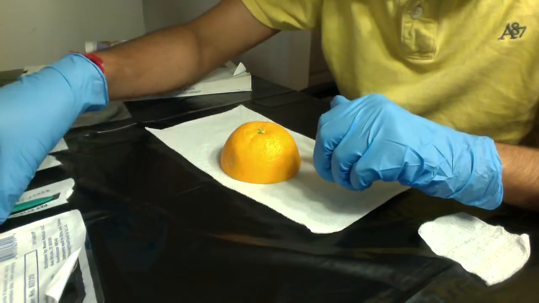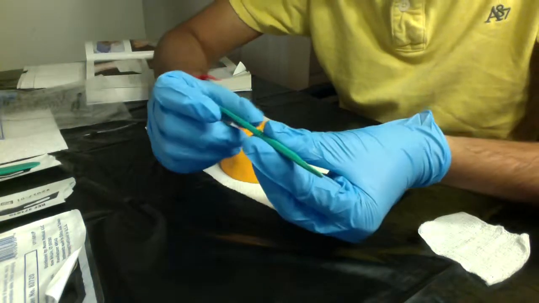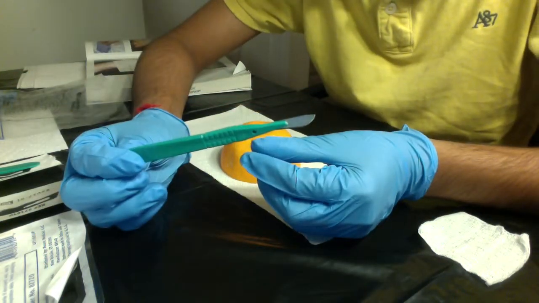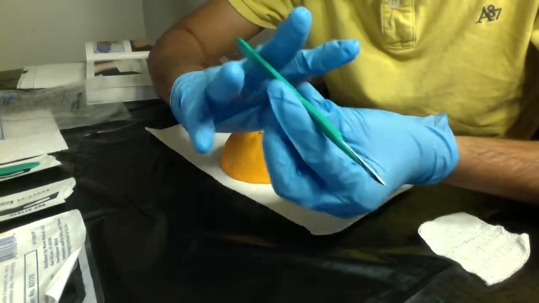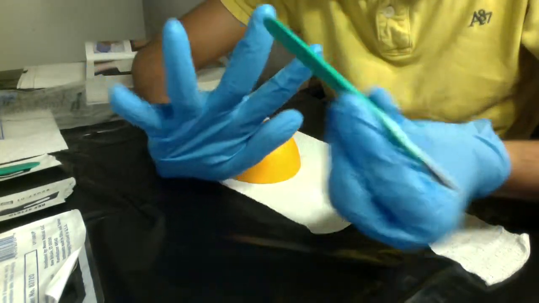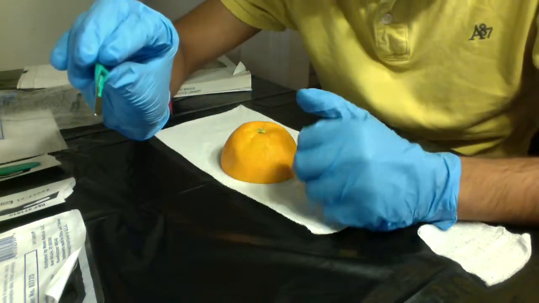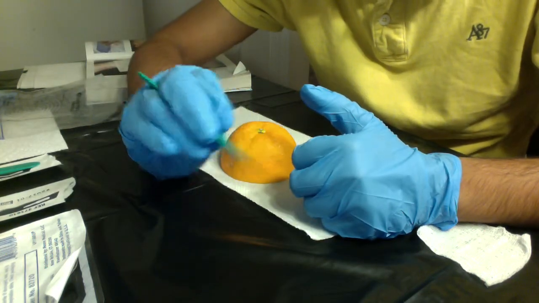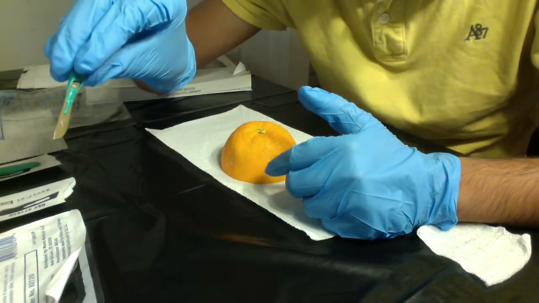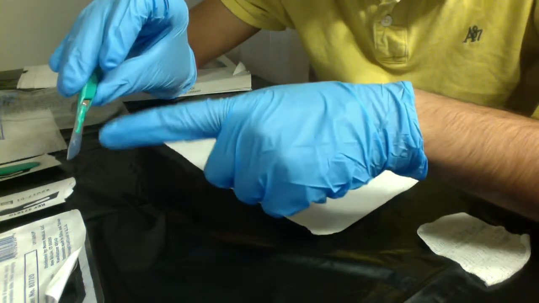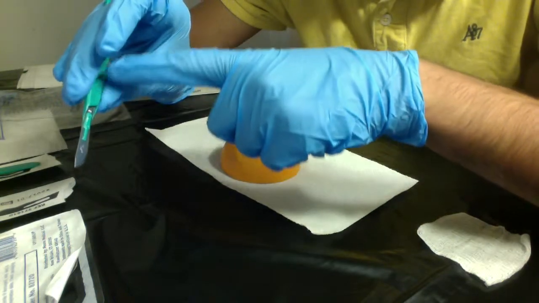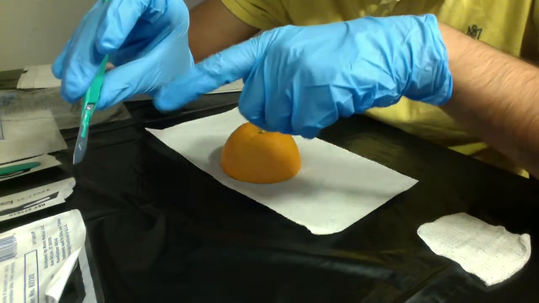The technique involves using the scalpel blade number 10. I'm using the third web space, and my fingers are curling around the scalpel margins right at the junction of the scalpel blade and the shaft of the scalpel.